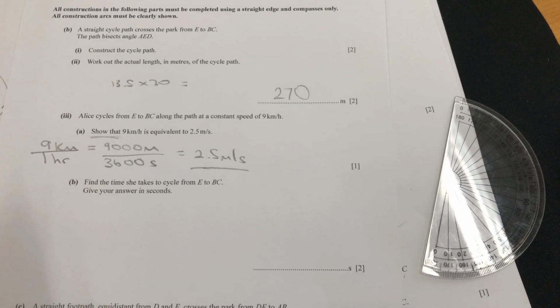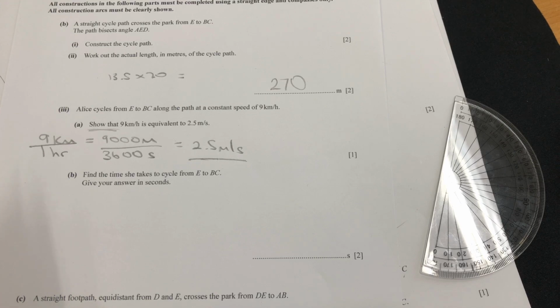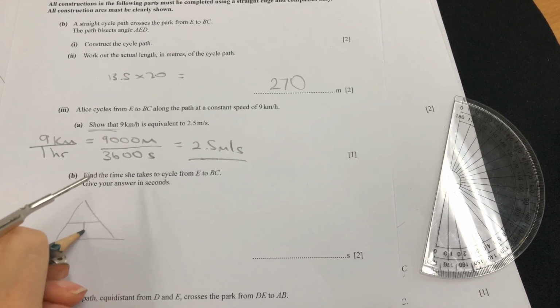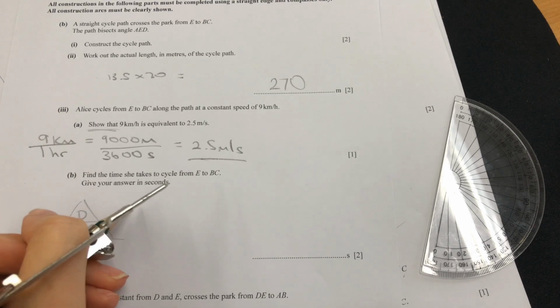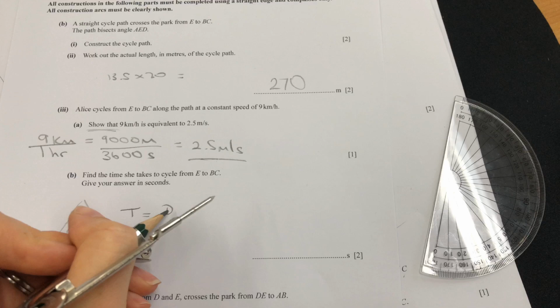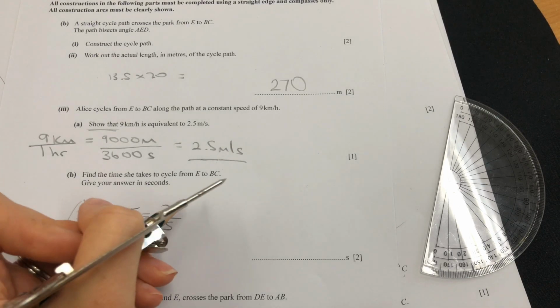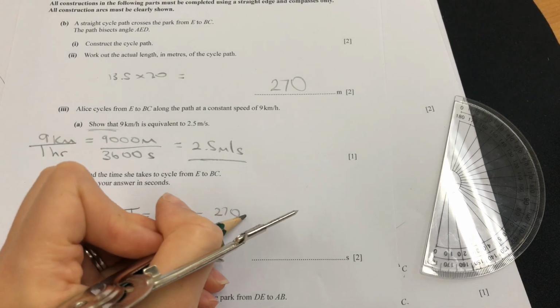Okay, find the time she takes to cycle from E to BC. Give your answer in seconds. Now there's this lovely formula triangle we can use, which is speed is distance over time. And that tells us, going the other way, that time is distance divided by speed. Now I've worked out the distance, which was 270. That's the distance, the length of the cycle path, 270 meters.